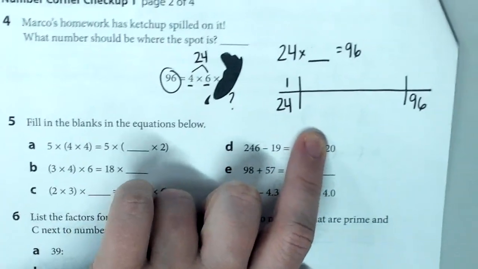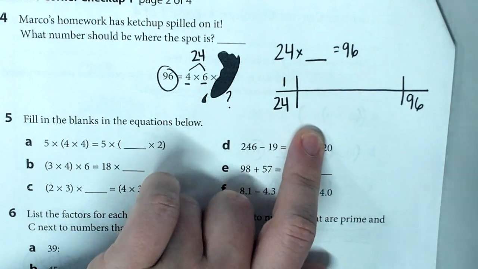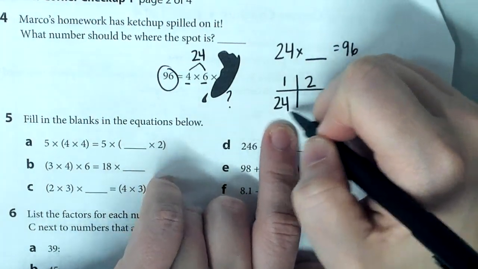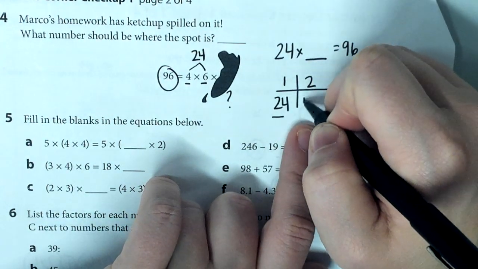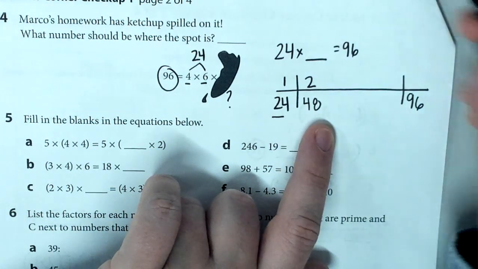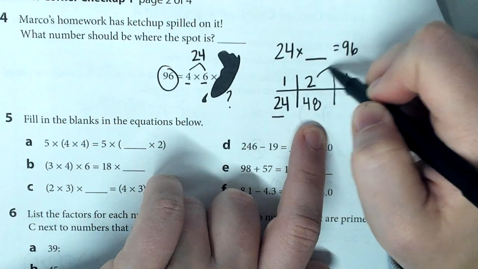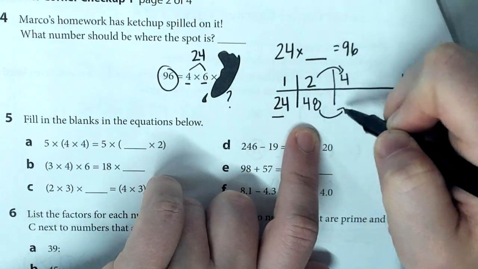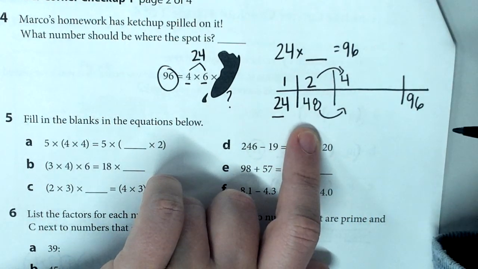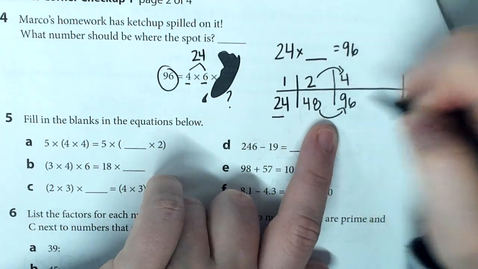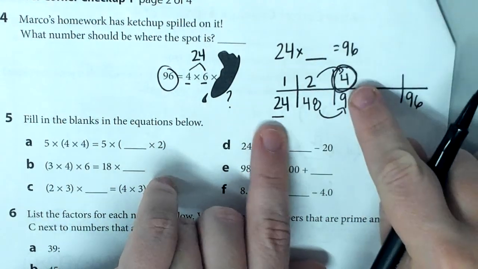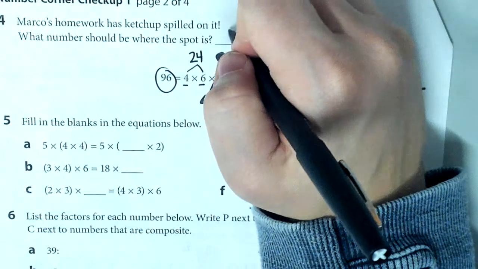So I'm going to take groups of 24, and I need to equal 96. So I'm going to sketch out a quick ratio table. Two groups of 24 would be 48. Let's double that. Four groups would be, if I double 48, oh, I get 96. So how many groups of 24 did it take? It took 4.